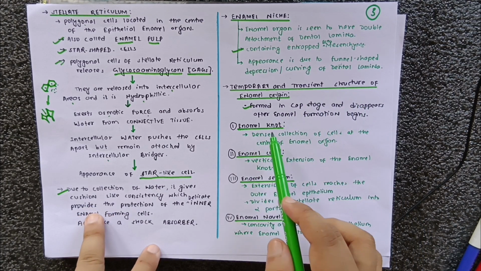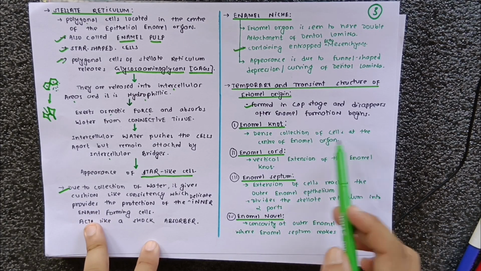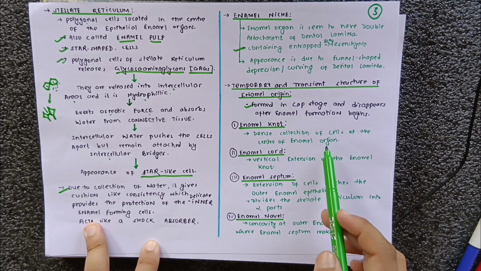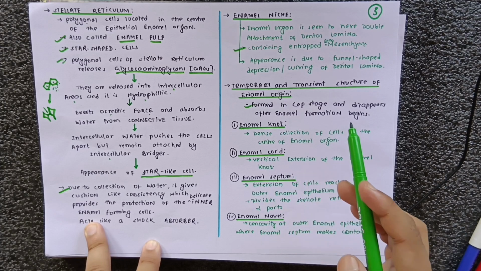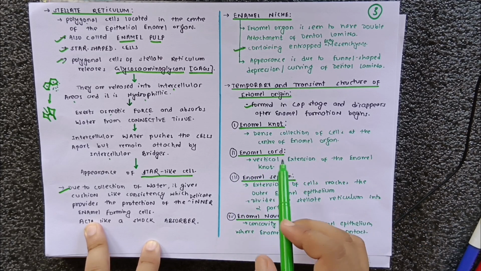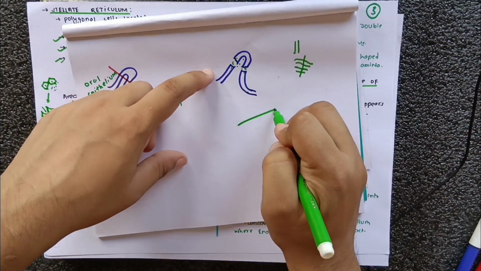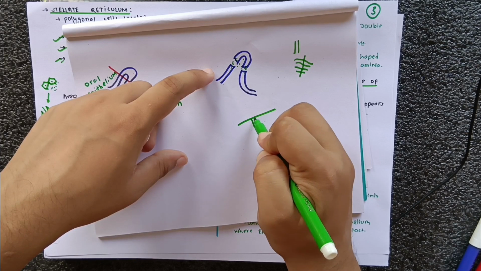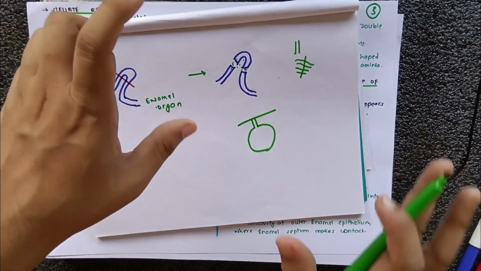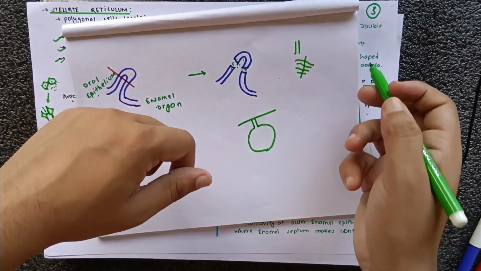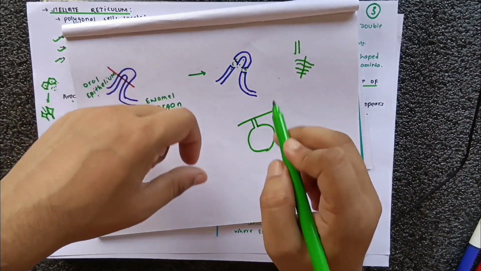Our first structure is the enamel knot. The enamel knot is a dense collection of cells at the center of the enamel organ, extending vertically towards the outer enamel epithelium. I will show you by drawing the picture, so it will be easy. Just think, this is the epithelium layer, this is the dental lamina, and this is the enamel organ. I am drawing just a schematic diagram, so don't get confused that this is a sphere while we are discussing the cap stage. It is just a matter of understanding.